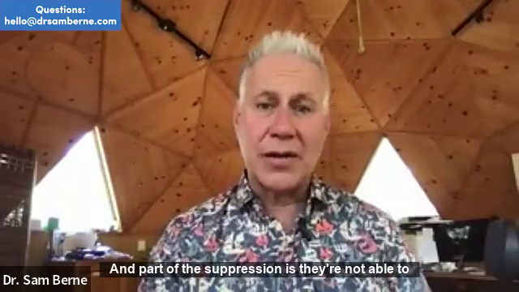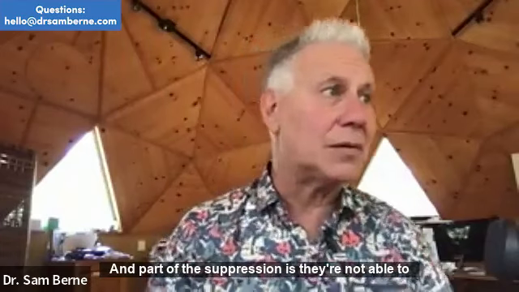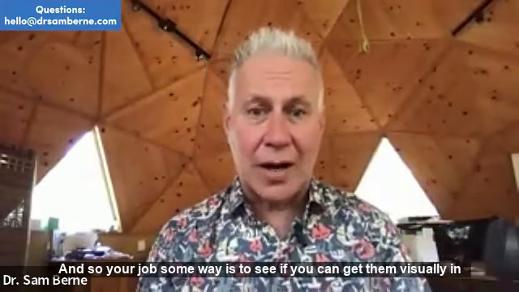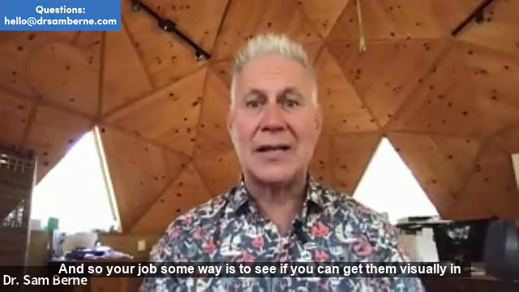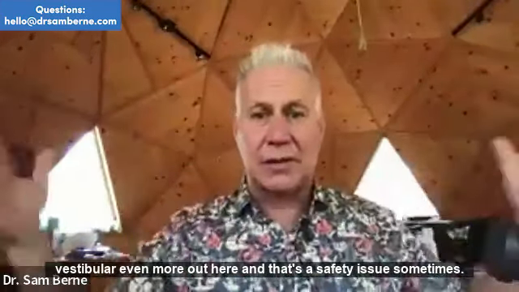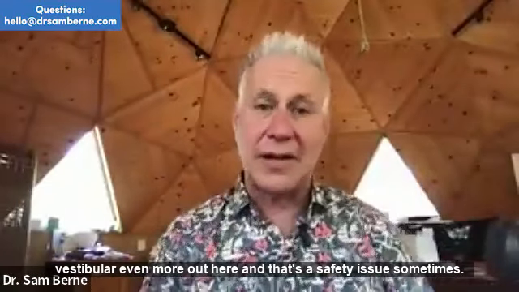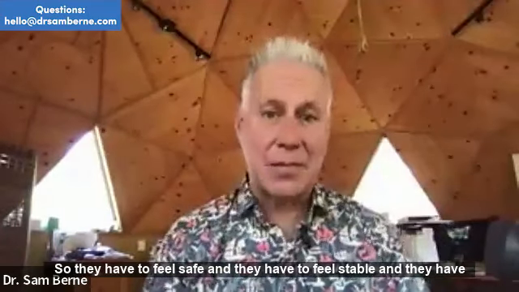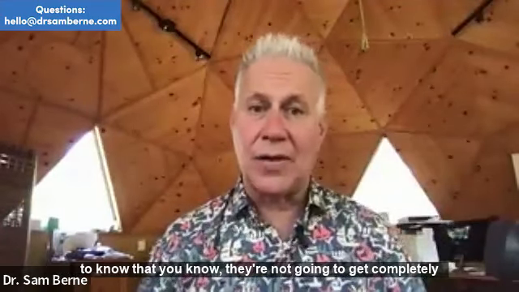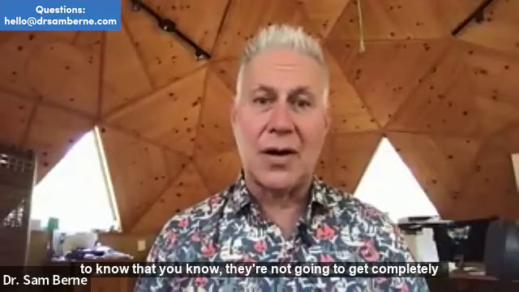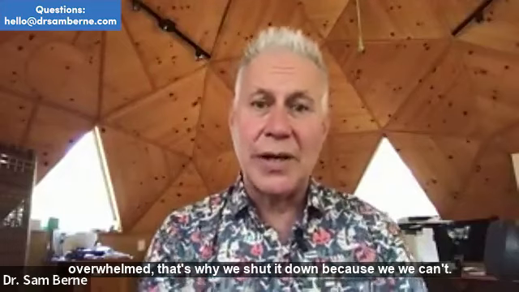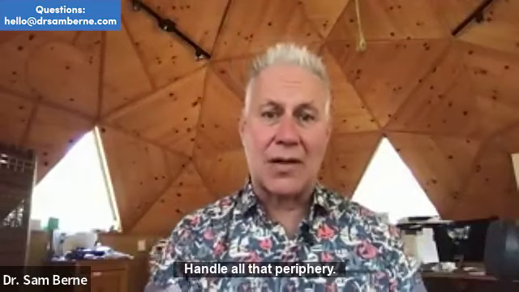And part of the suppression is they're not able to activate their peripheral vision. And so your job, some way, is to see if you can get them visually and vestibularly more out here. And that's a safety issue sometimes. So they have to feel safe, and they have to feel stable, and they have to know that they're not going to get completely overwhelmed. That's why we shut it down, because we can't handle all that periphery.